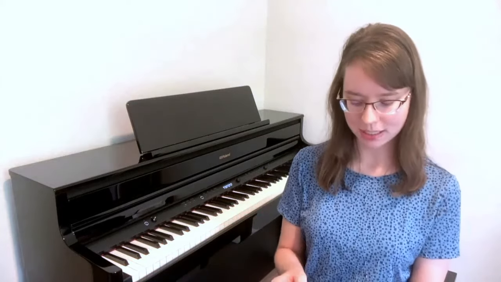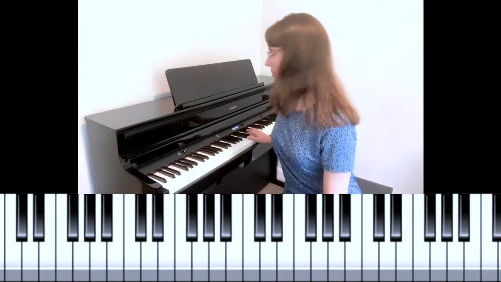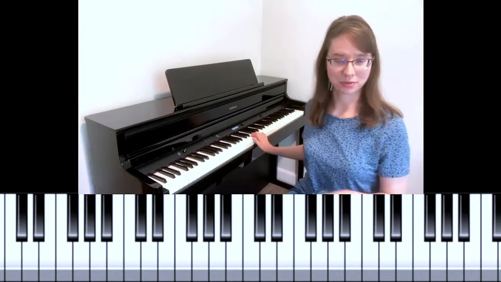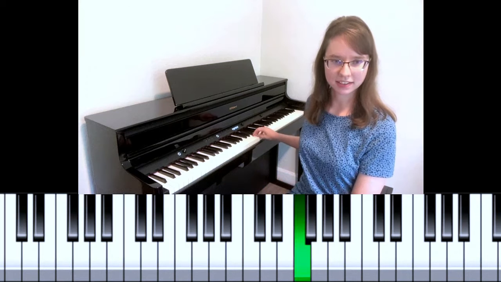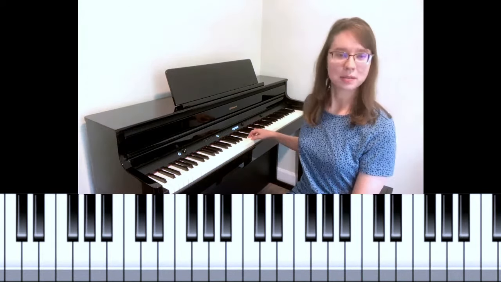So what we're going to do today is start talking about how to number our chords. You'll remember that we have talked about how we can build a chord on each tone of the scale. So let's say we have a C scale. On each note of the scale, we can build a chord.